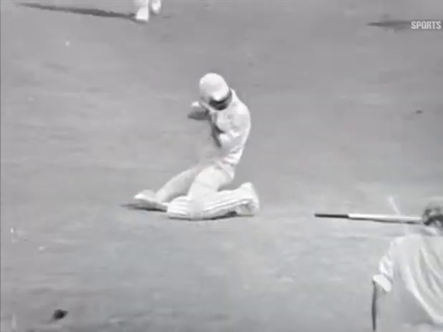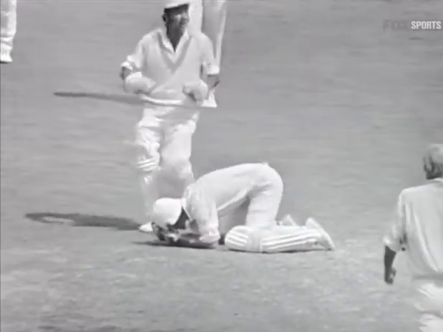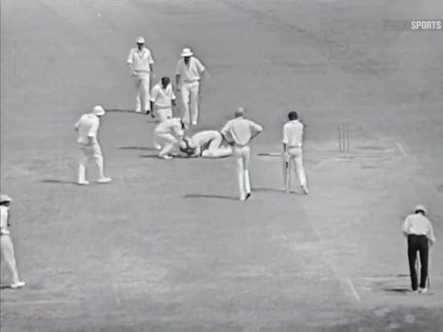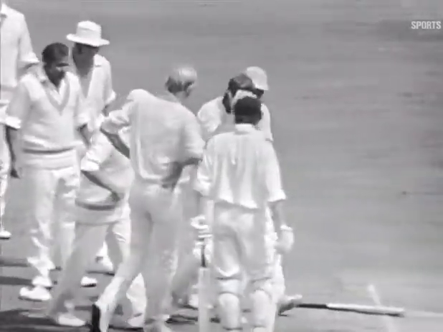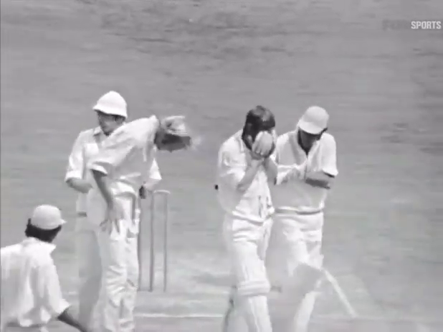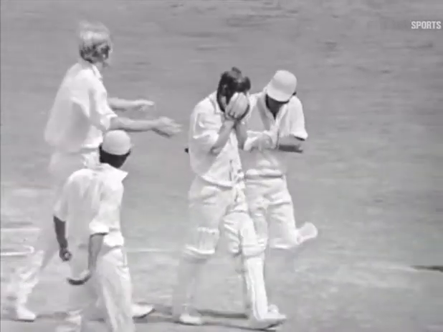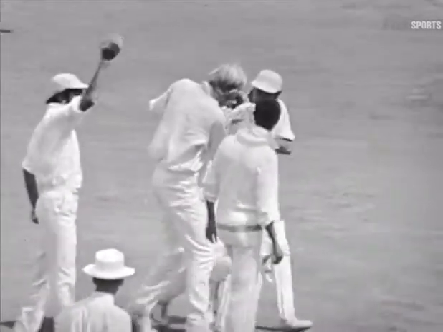Full toss, and he's been struck with that full toss. He's been struck in the face, and this is the second time that Watson has been hit in this match. I'd be very surprised if Watson continues after being struck in that fashion. That was a most severe blow that he took full in the face, and you can see the blood that's dripping down the front of his shirt.